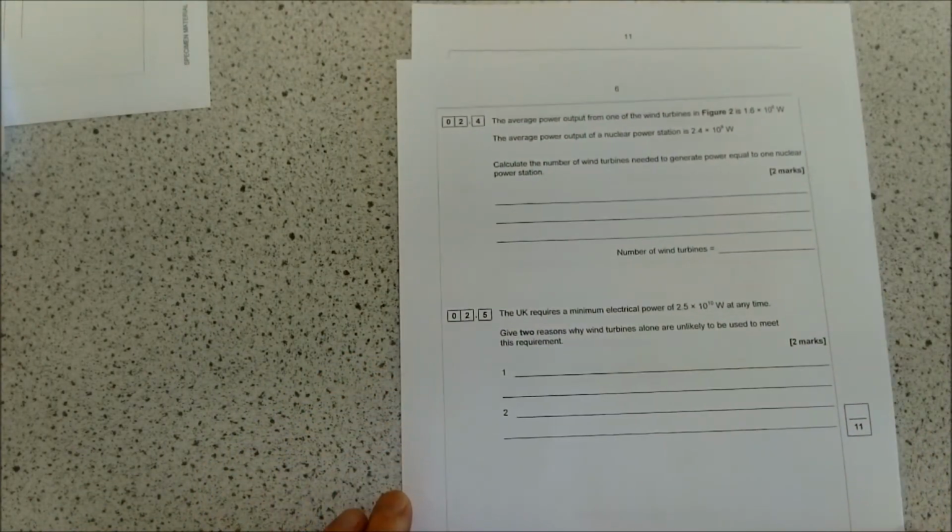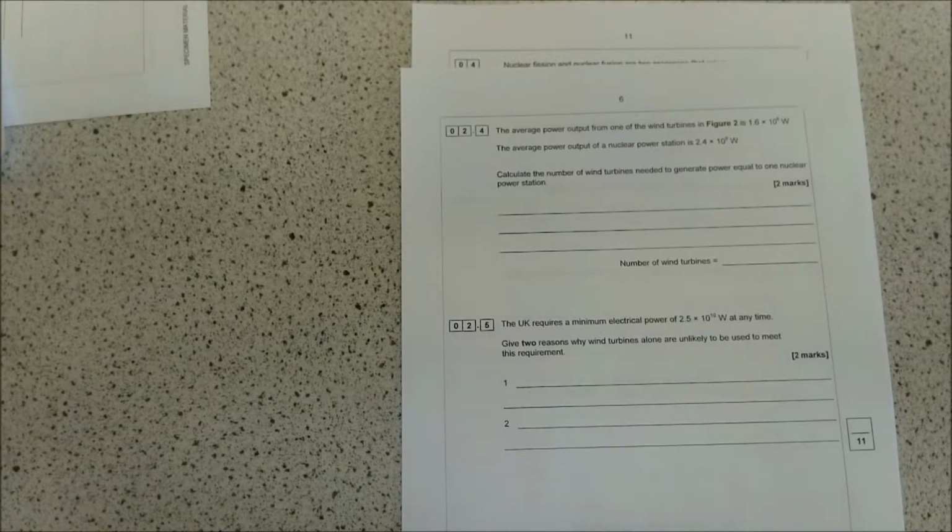The next part of the question you can think about in a very similar way to how you might calculate efficiency. The average power output from the wind turbine farm in figure 2 is 1.6 times 10 to the power of 6. The average power output of a nuclear power station is 2.4 times 10 to the power of 9. Calculate the number of wind turbines needed to generate an equal amount of power as a nuclear one.